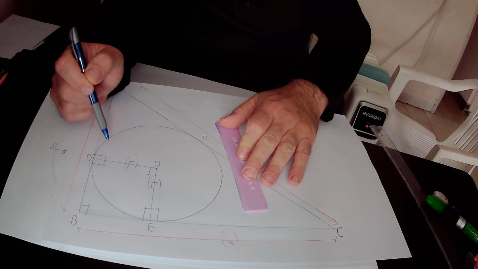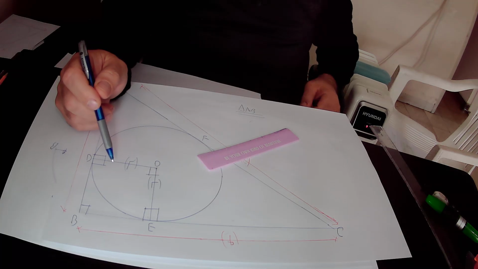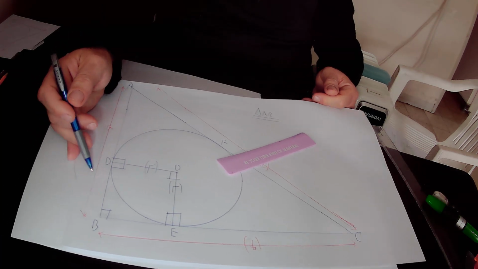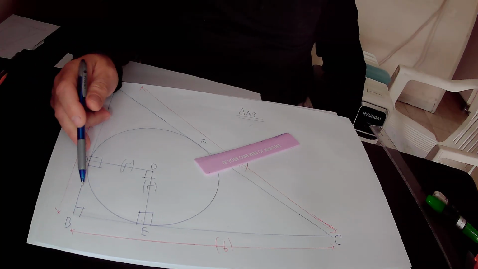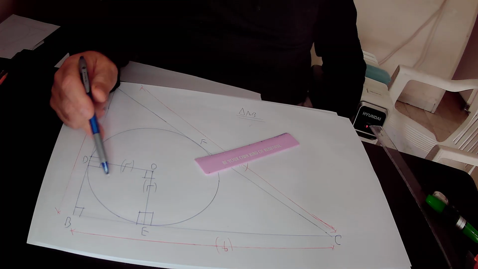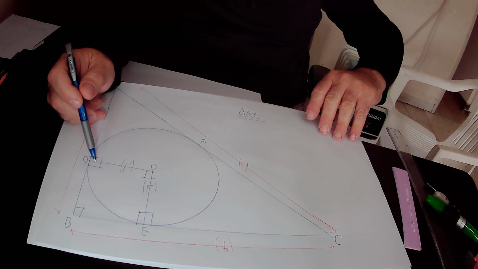So inside quadrilateral ODBE, we have 4 right angles. Therefore, we can make quadrilateral ODBE a rectangle. But we also know that the opposite sides of a rectangle are equal to each other. So in rectangle ODBE, side OE must be equal to the opposite side DB. But OE is R, therefore the opposite side DB must also be equal to R units in length.